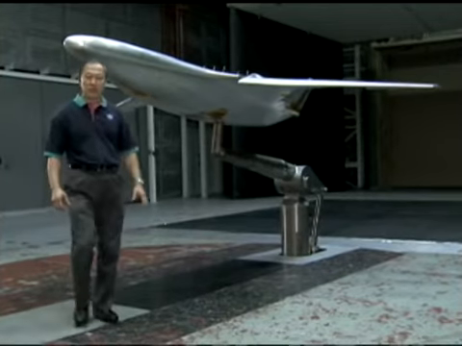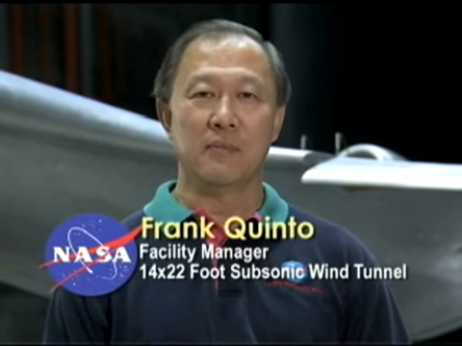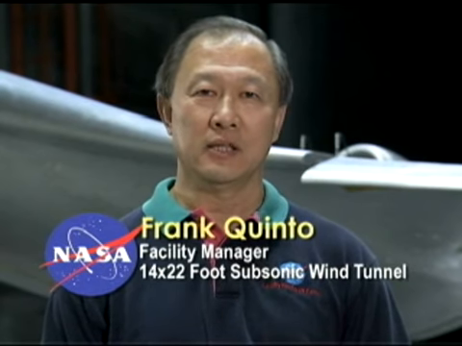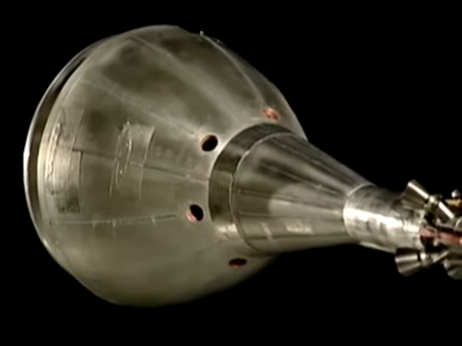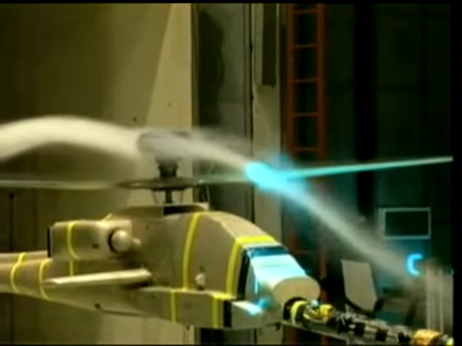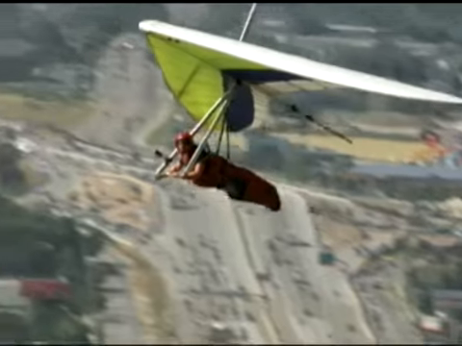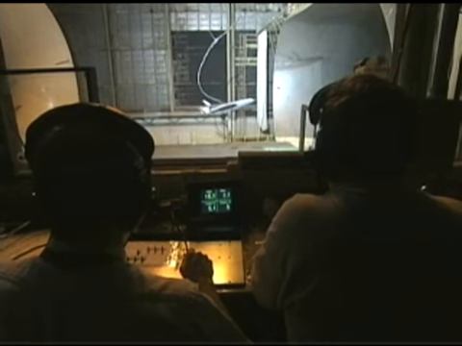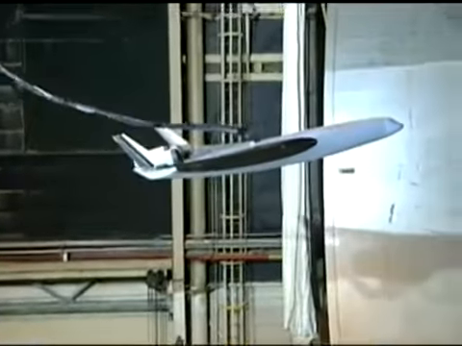A lot of research has been done in wind tunnels since the days of the Wright brothers. Hi, I'm Frank Quinto, facility manager of the 14 by 22 foot subsonic tunnel. In this wind tunnel, we test airplanes, rockets, and helicopters. You expect that in a wind tunnel. But did you know wind tunnels can test cars, parachutes, even sports equipment? In other words, we like to say, if it moves through the air, we can test it in a wind tunnel. The basic purpose of a wind tunnel is to find out how well an airplane flies through the air.